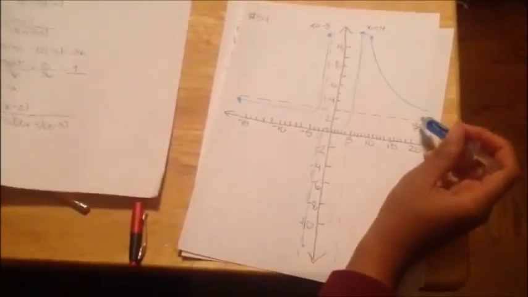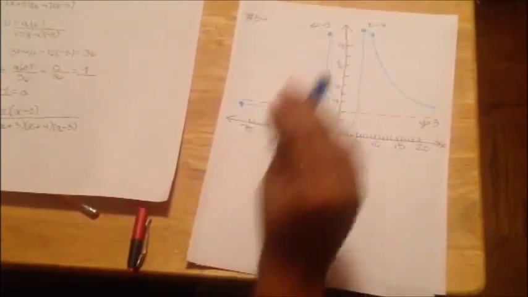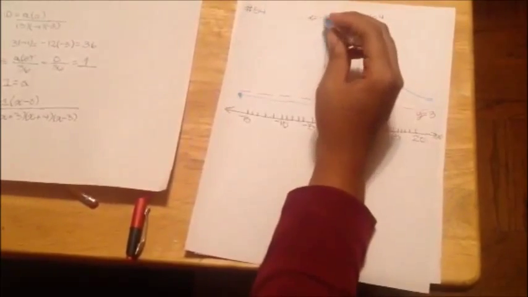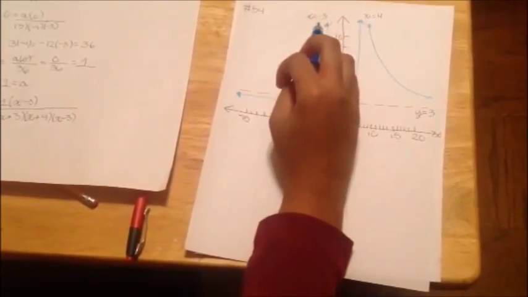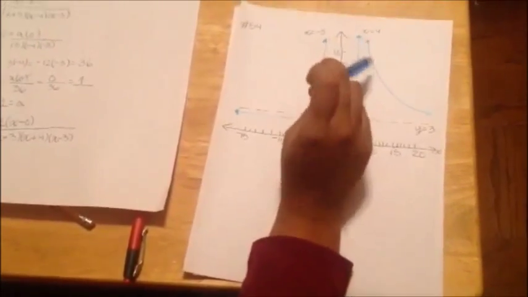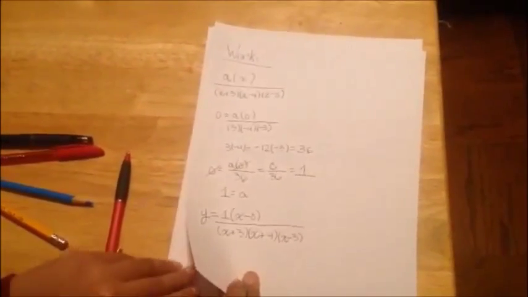And as you see, our y equals 3, and then our x is equal to negative 3 and plus 4. Now remember, when the number is negative, you change it to a positive. And when the number is positive, like these two, you change it to a negative. And that's all for our video. I thank you for watching.